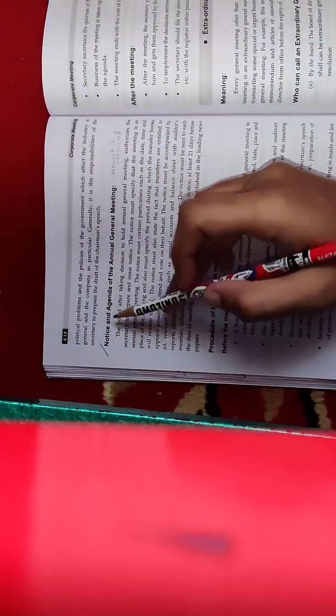Now notice and agenda of the annual general meeting. Notice and agenda is nothing but how the annual report is prepared and what is the agenda. Agenda means what they want to discuss. Okay, it could be any matter relating to the particular company, whatever issue is going on in the company regarding the shareholders, your debtors, your creditors. All of this will be discussed in the agenda of the meeting.